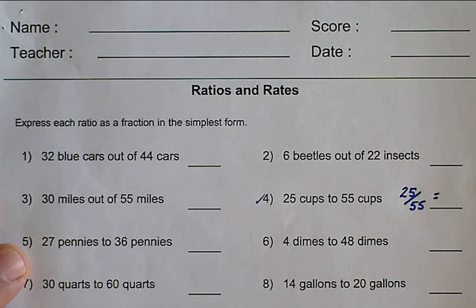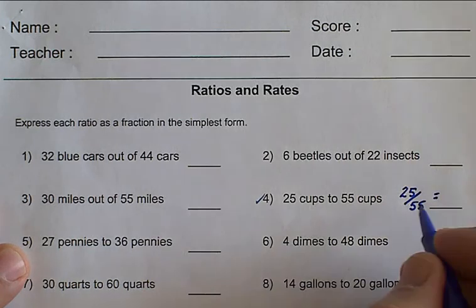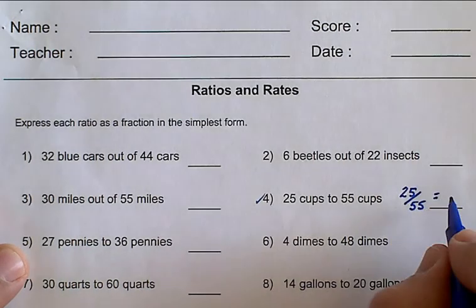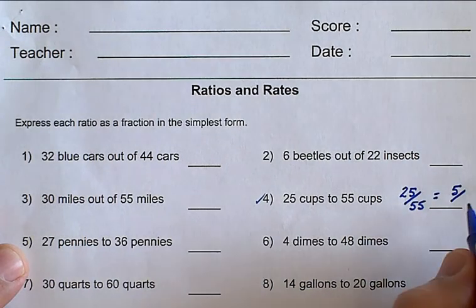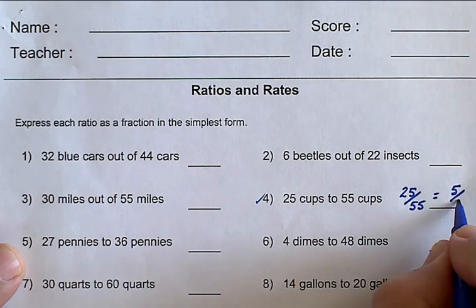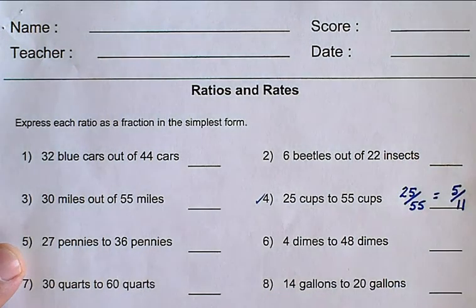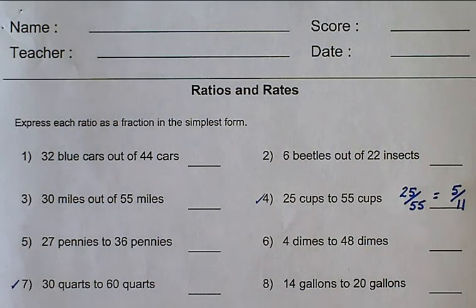So the biggest number that goes into both 25 and 55 is 5. If you divide a 5 out of the top, 25 divided by 5 is 5. 55 divided by 5 is 11. So you get 5/11ths as your final answer. Okay? But make sure there's nothing left that will still come out after you get done.